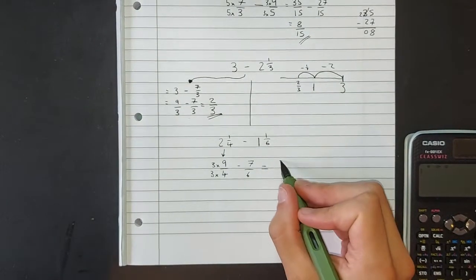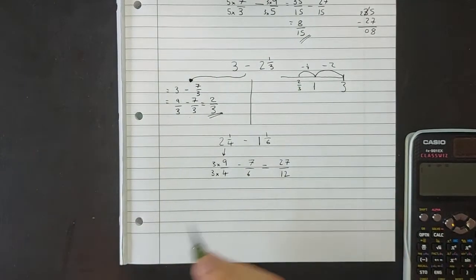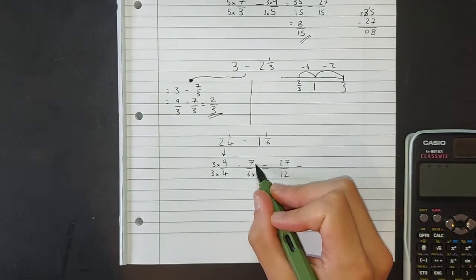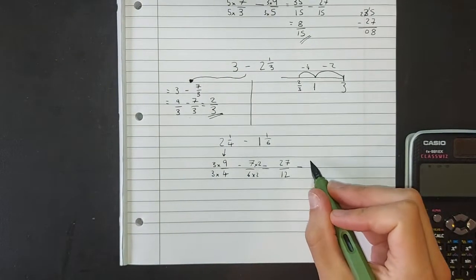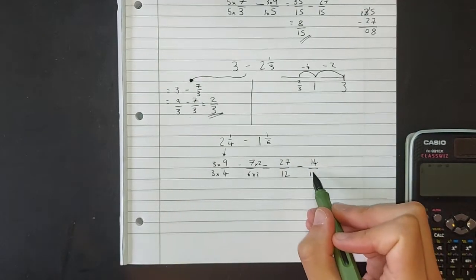3 times 9 gives us 27. 3 times 4 gives us 12. That's our lowest common multiple of them two. Then we're going to times this one by 2 and times this one by 2. So we're going to get 14 over 6 times 2 is 12.